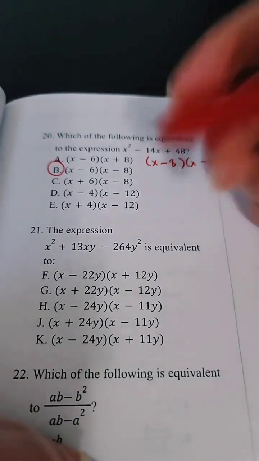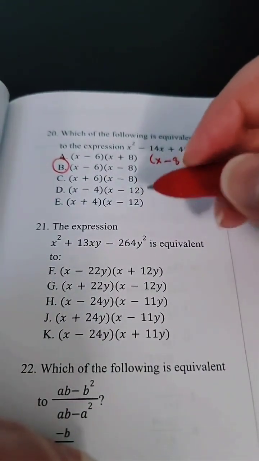So let's go to number 21. The expression right here, you guys are funny in the comments.